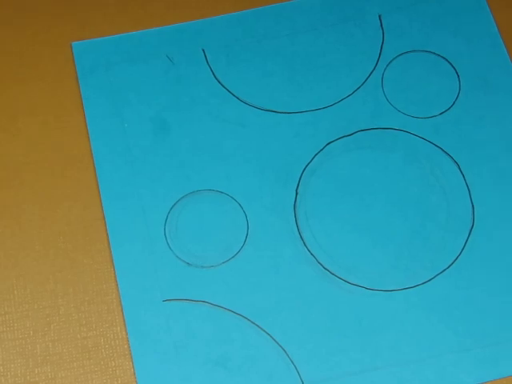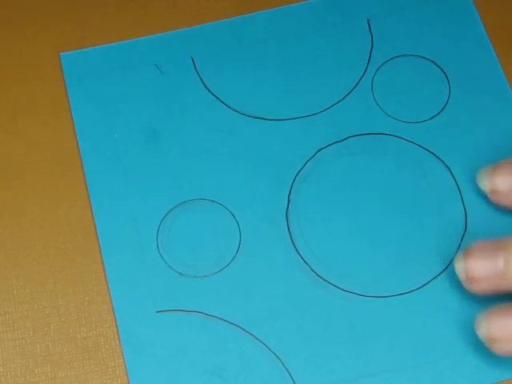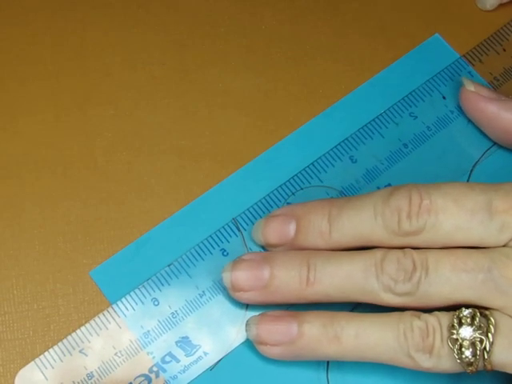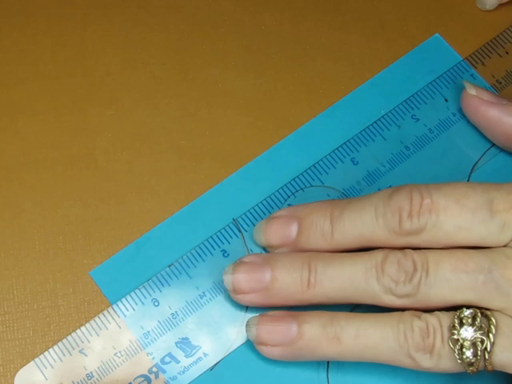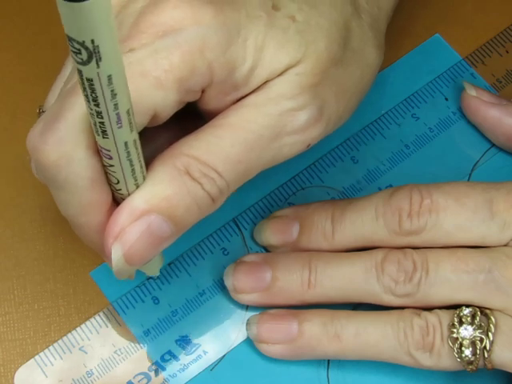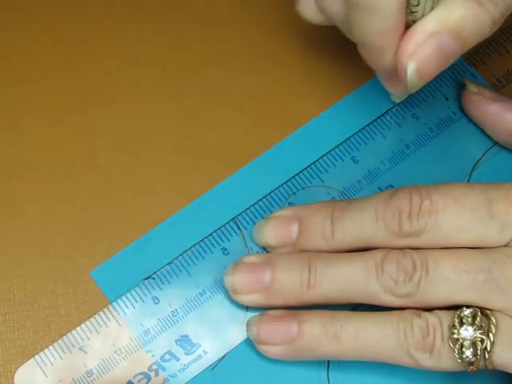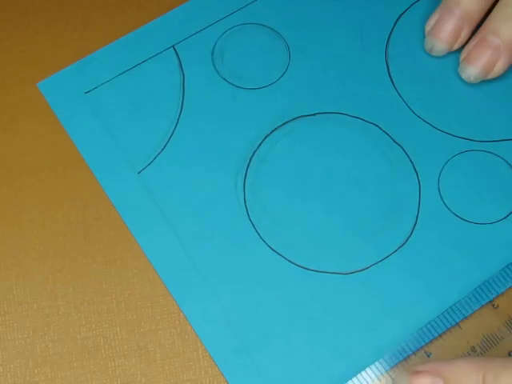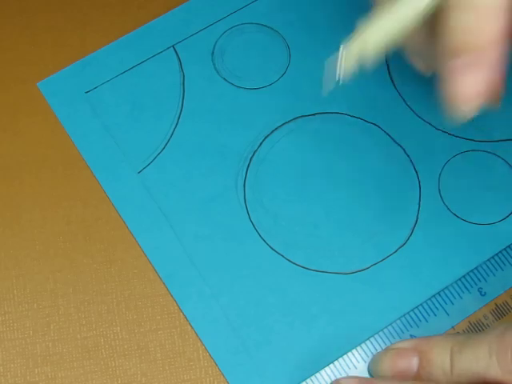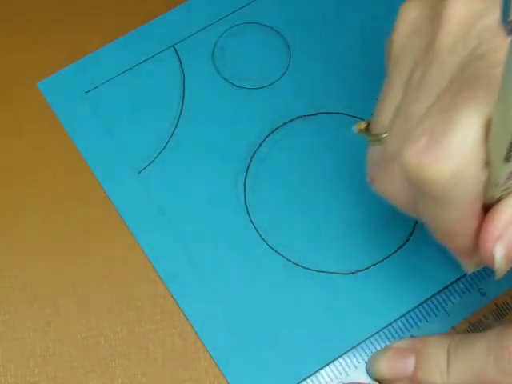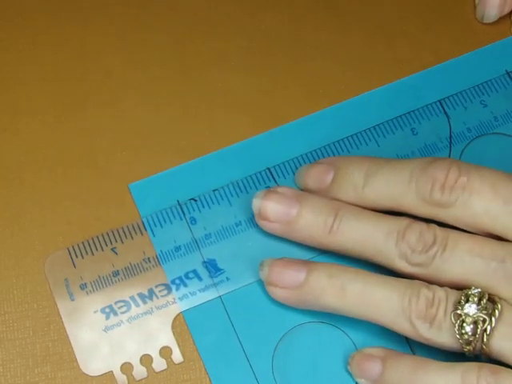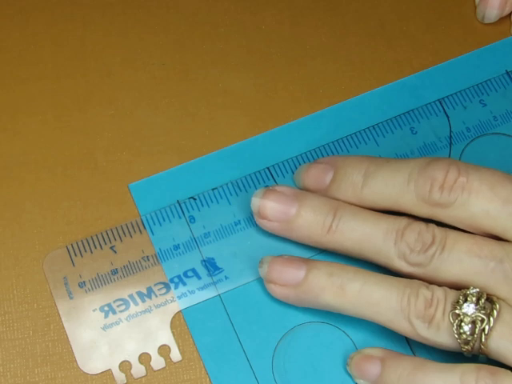Okay, and then I want to do a border edge, and then we'll think about where we want to put our grid lines.